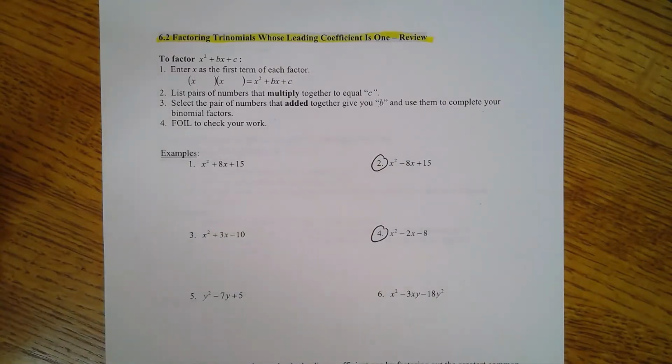Section 6.2, factoring trinomials whose leading coefficient is 1. Again, this is supposed to be a review, so we're going to go over it probably a little quicker. If you need to rewatch the video and try the problems again, please feel free to do so.